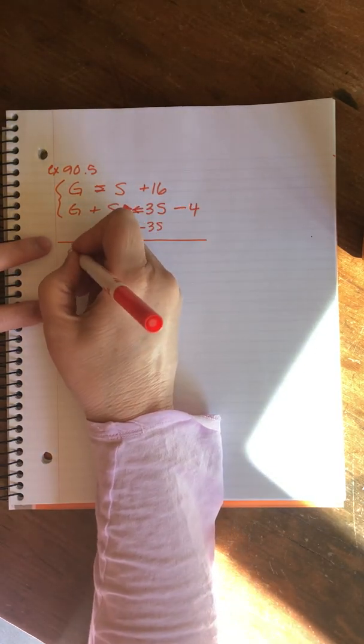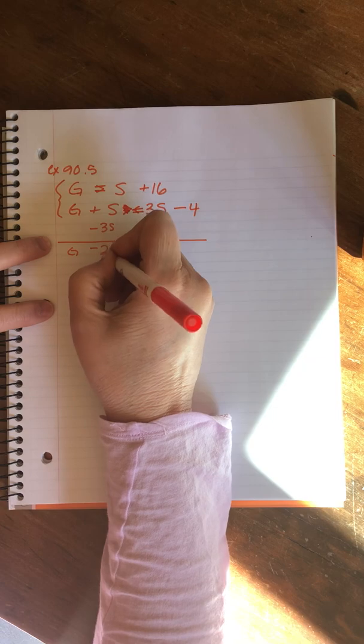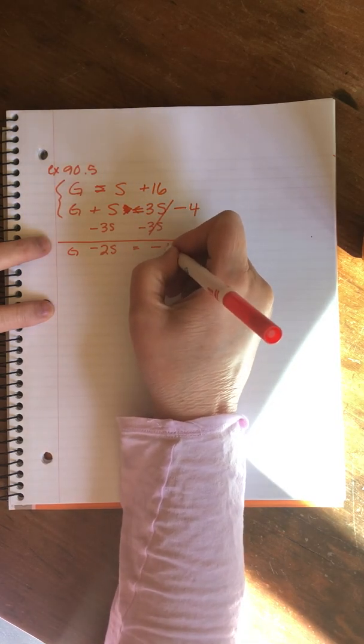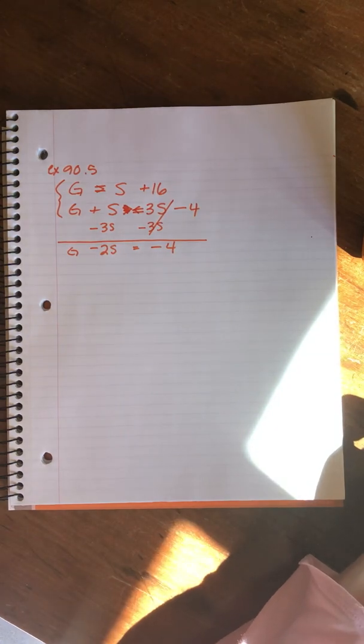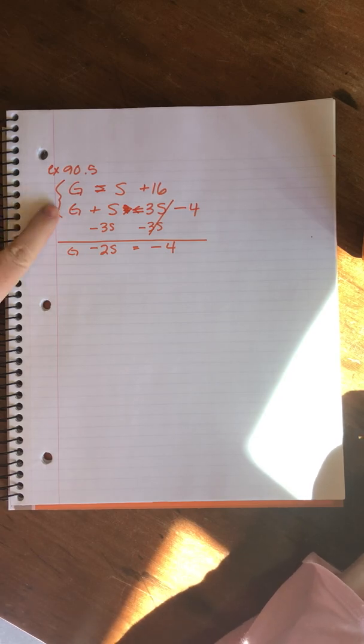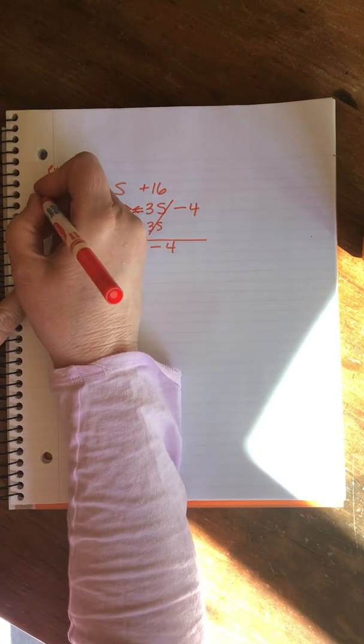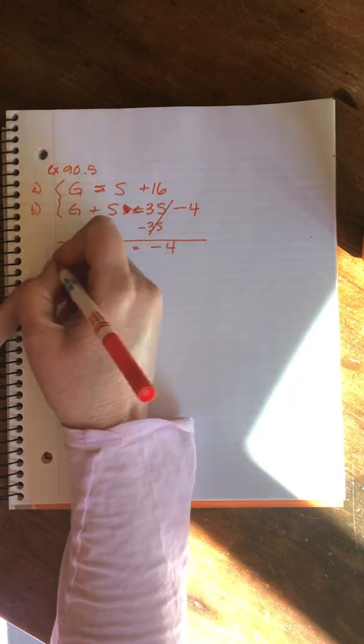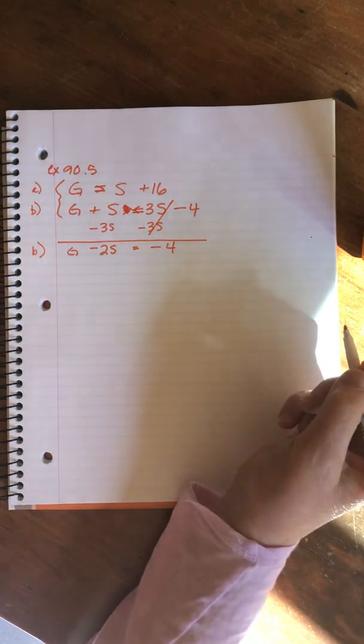This will be g minus 2s, that goes away, equals minus 4. And then this one's all set up to substitute. This is A, if you will. We can call them by name. This was B. This is also B, fixed up.